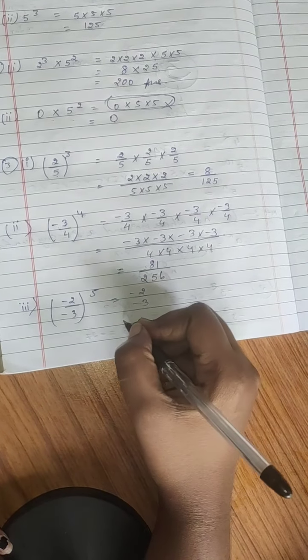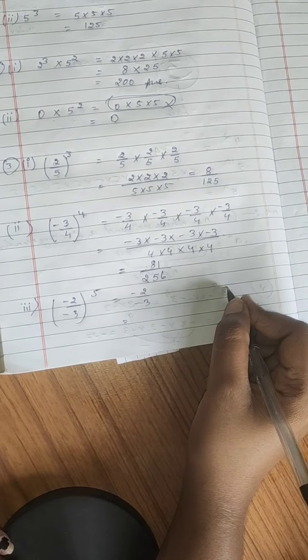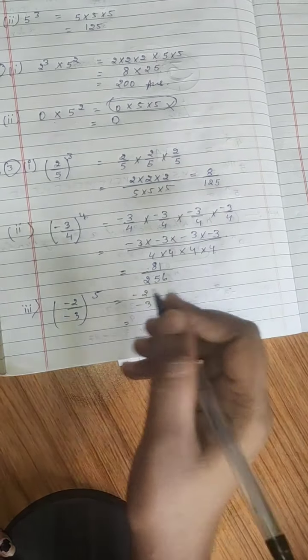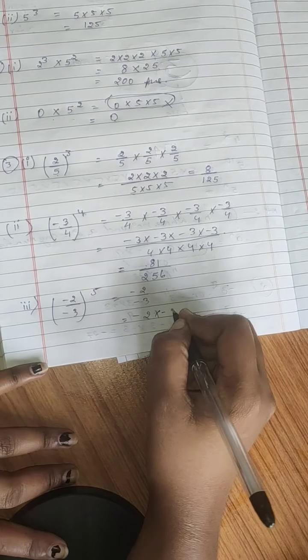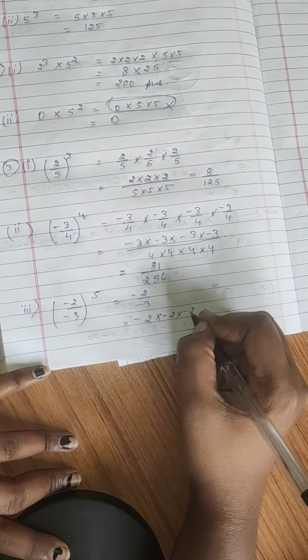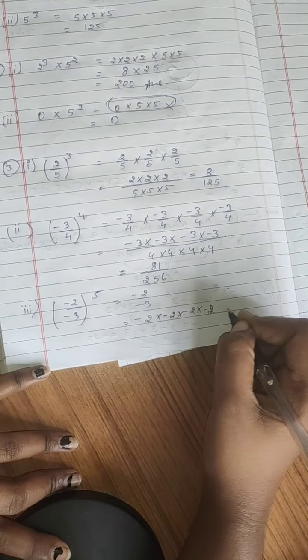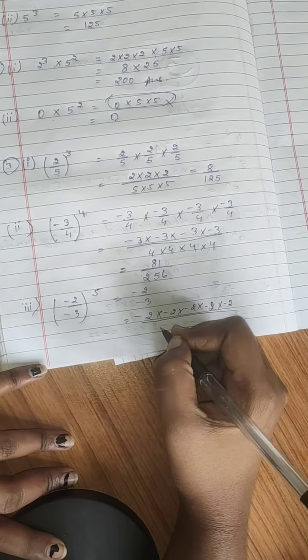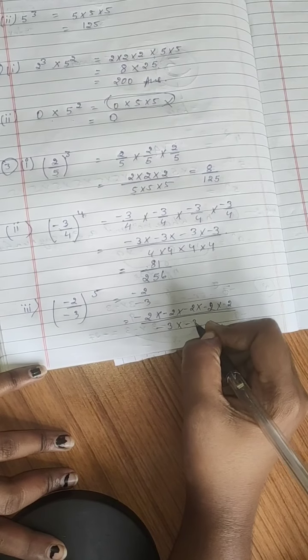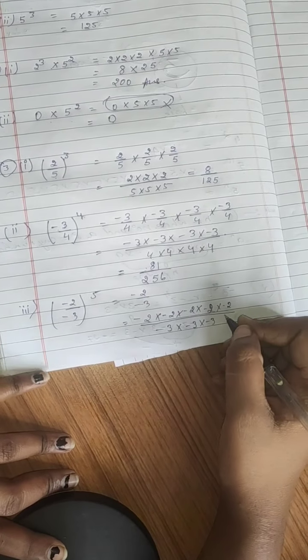Okay. So, after multiplying, here you will multiply. I am not writing here, you can do it. Now, here minus 2 in the numerator, we will write how many times? 5 times. Minus 2. Here minus 3, we will write how many times? 5 times.